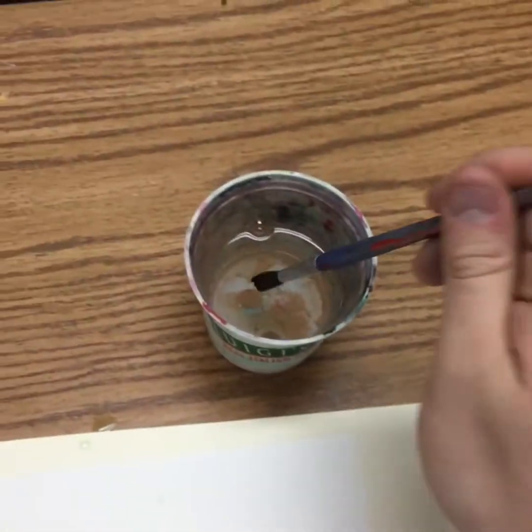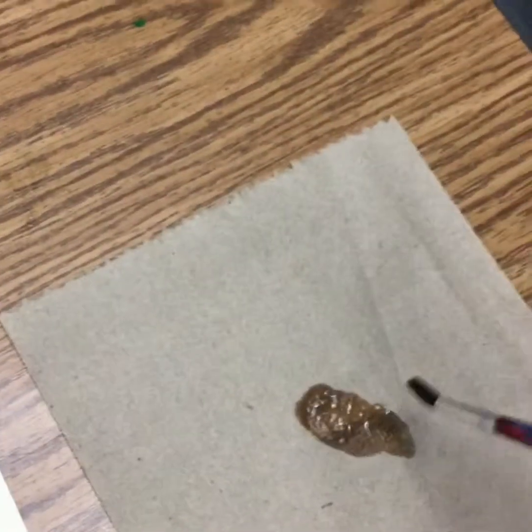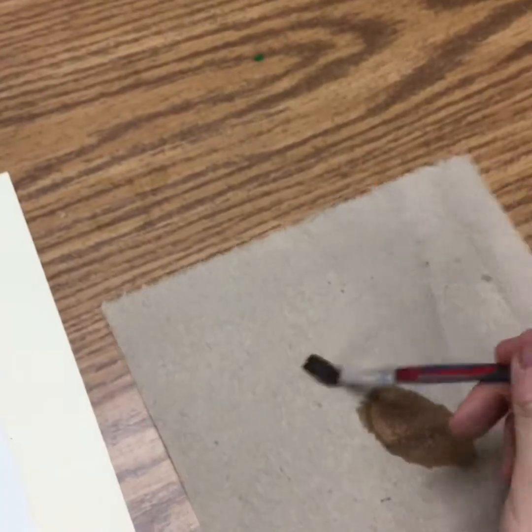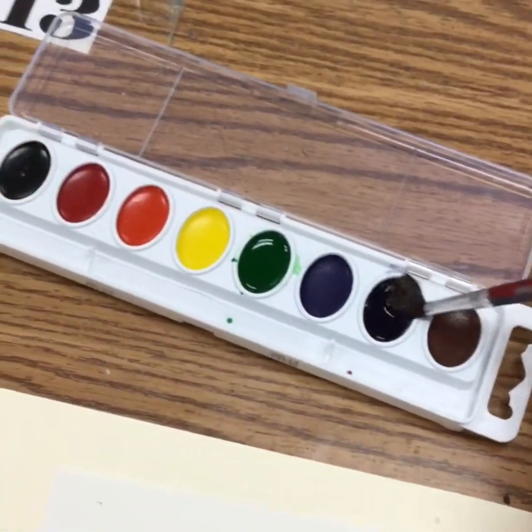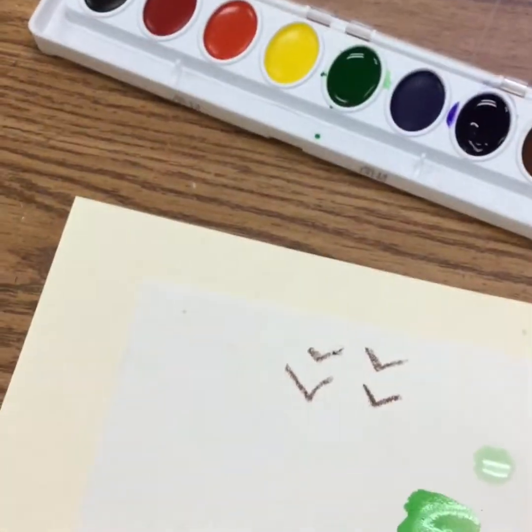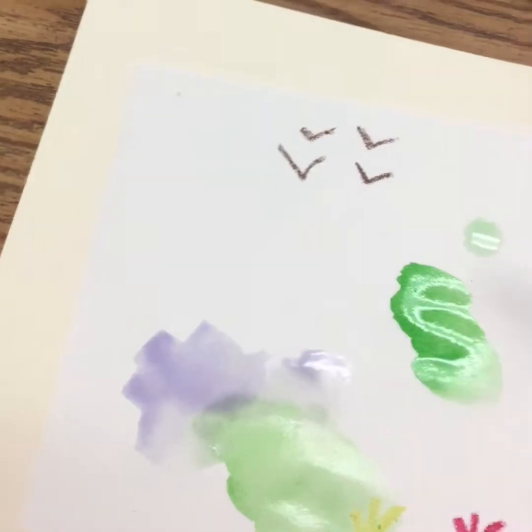So I'm just taking my time. If I need to switch colors, you dip, let it drip, and you dab. No, not this kind of dab, this kind of dab. You need to make sure that your brush is dry before you go into the next color. Now I'm gonna go into that purple. The purple's right next to the brown this time. And then I will do some purple in random spots.